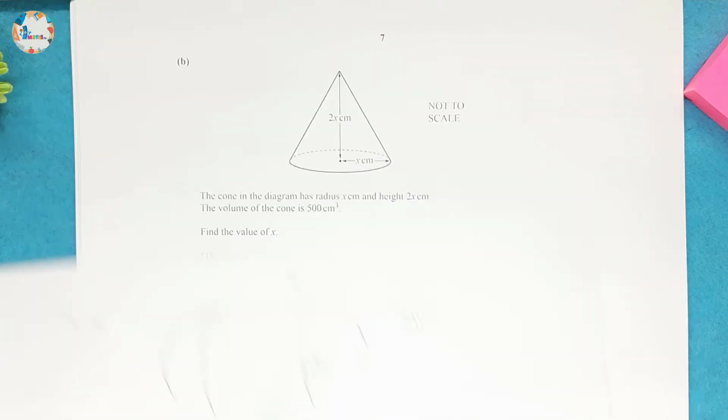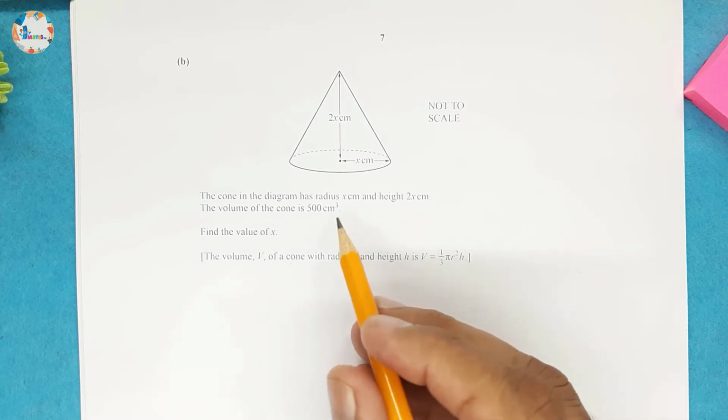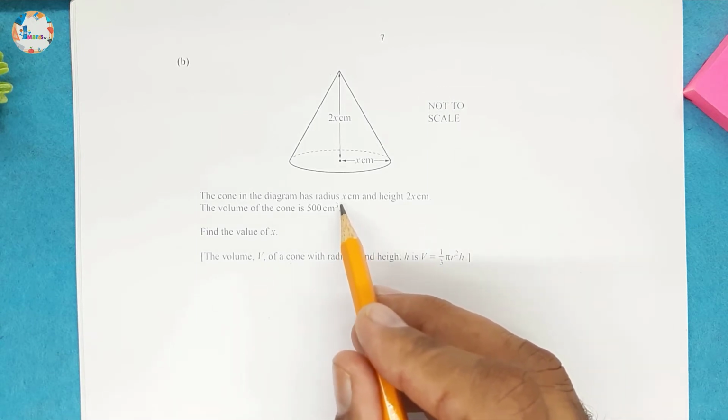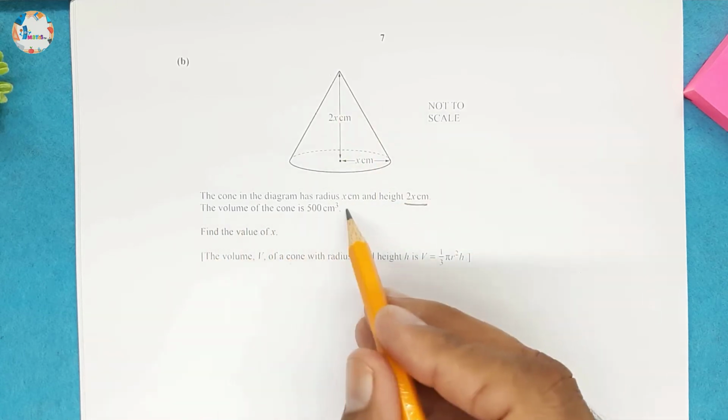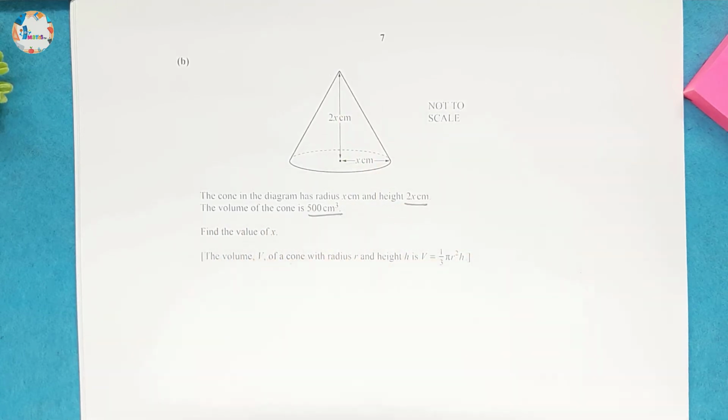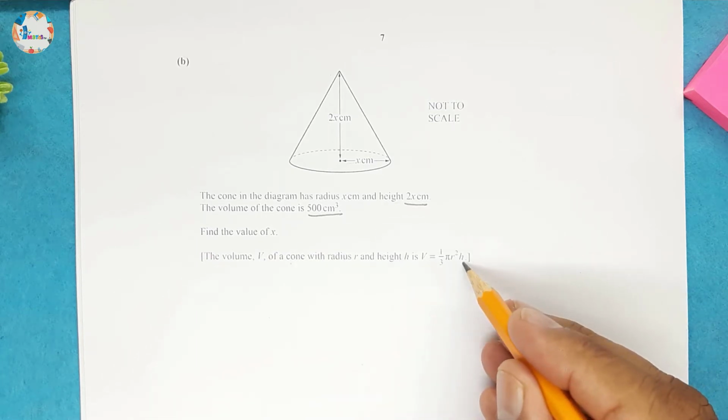Hopefully you understood this. B part: the cone in the diagram has radius x and height 2x. So this is x, this is 2x. The volume of the cone is this much. Find the value of x. We have to find the value of x.